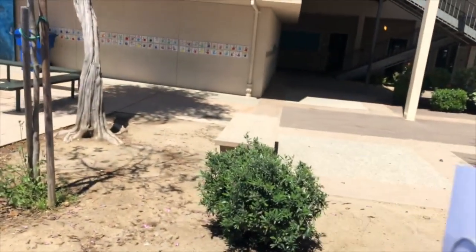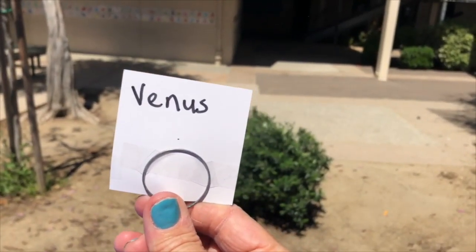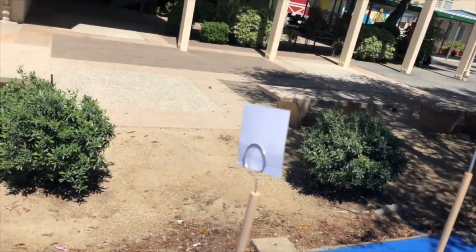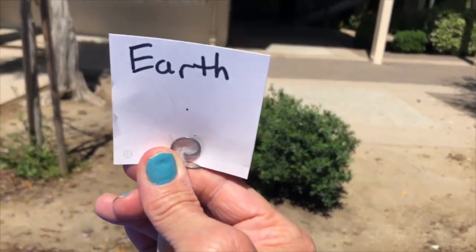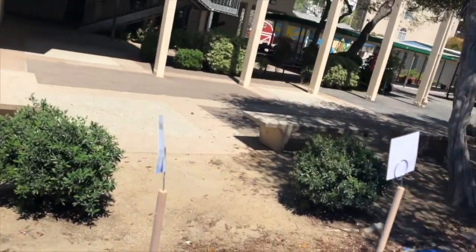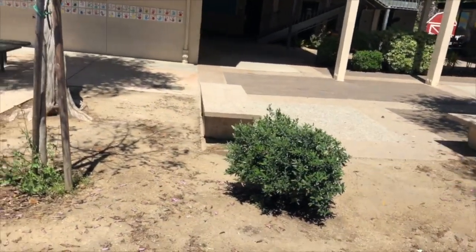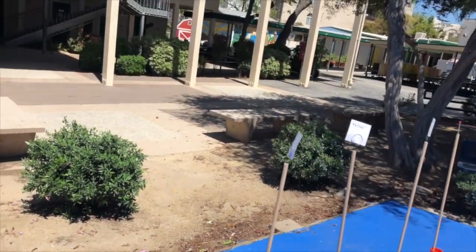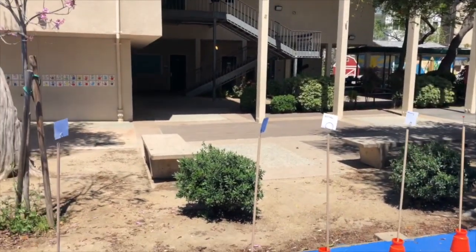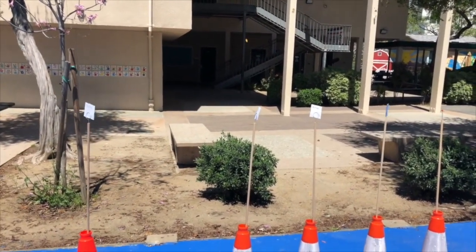All right, next comes Venus. Here's Venus. And Venus is about 2 feet away from the sun. Here's Earth. And Earth is about 3 feet away from the sun. Now, Mars is a little bit farther. Here's Mars. Mars is a little smaller, and it's about 5 feet away from the sun. So you can see that's our inner solar system, okay? And they're pretty close to the sun comparatively.